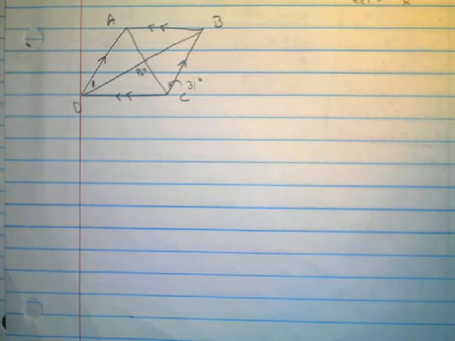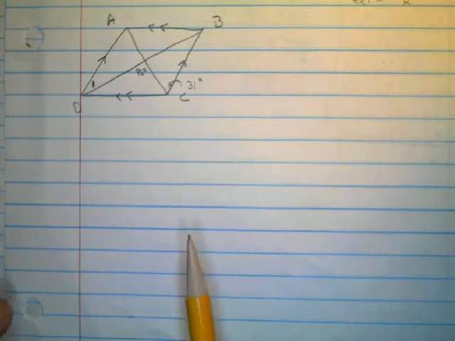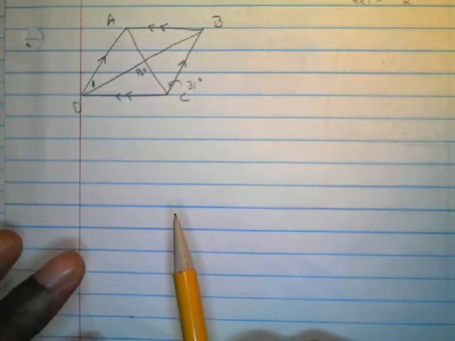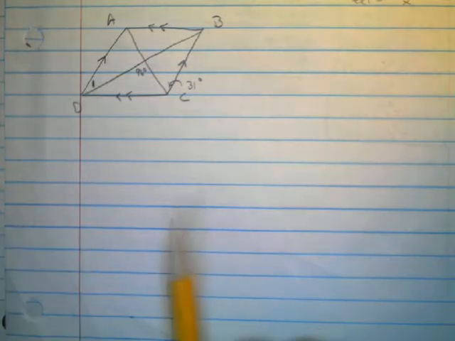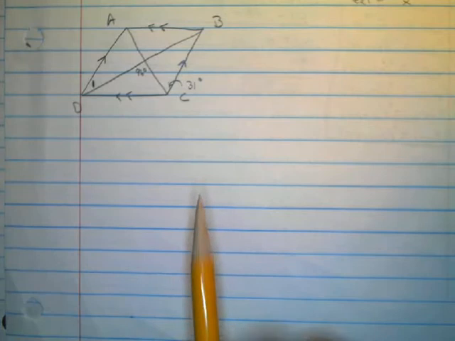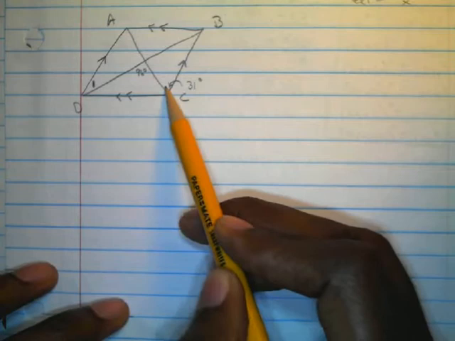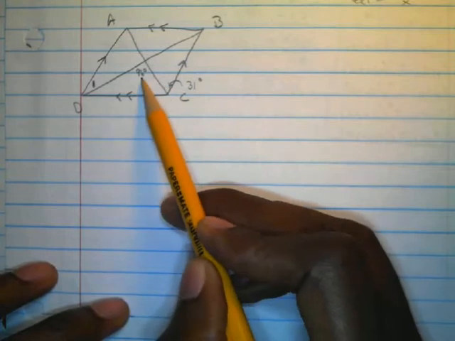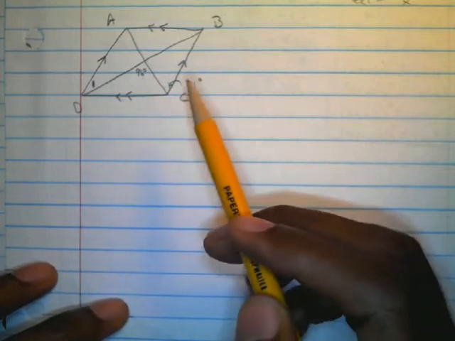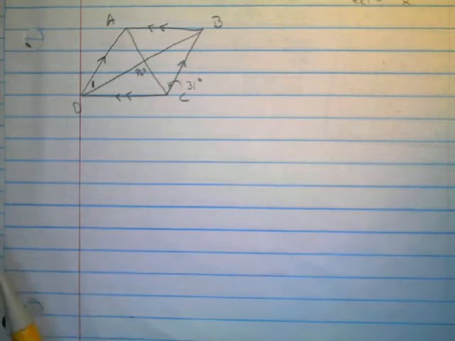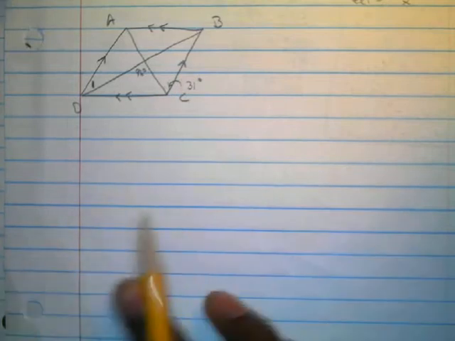Now what I want you to do is visually see what's going on. I decided to draw this picture so you can see it. Maybe this isn't clear to you. It says find the measure of angle 1, and it gives me 31 degrees for this angle here, and 96 degrees for this angle. And I'm like, what in the world do I do? I want to offer you a suggestion. Change your perspective.